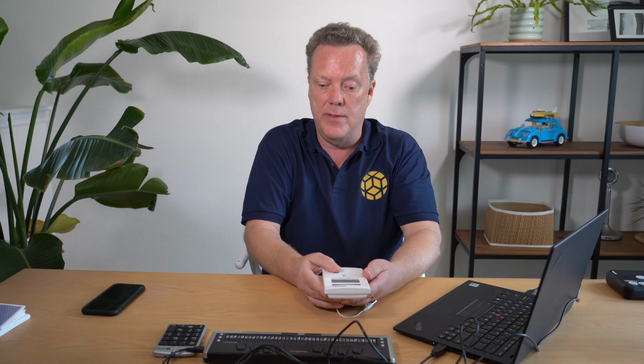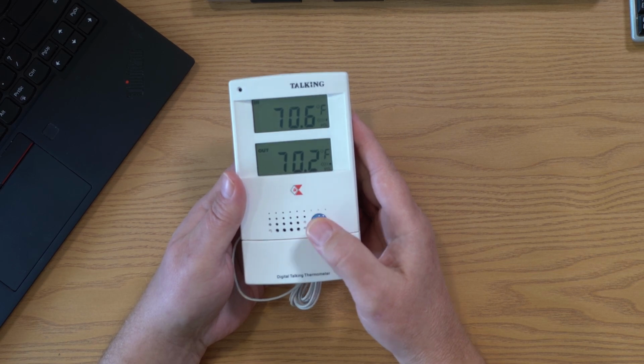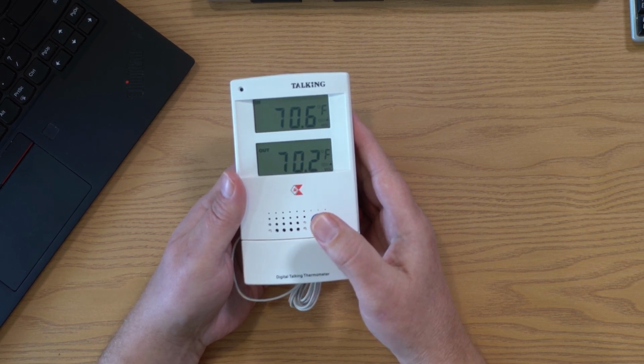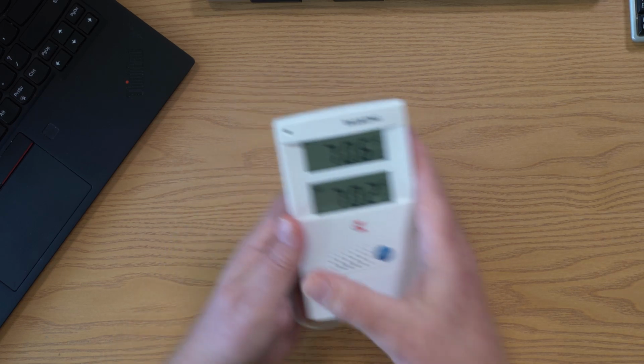There goes my phone talking. Let's turn that guy off. Screen locked. And what else? Okay, here's something. This is a thermometer, and it's a talking thermometer. So if you can see that, there's a button here I press, and we'll hear. The indoor temperature is 70.6 degrees Fahrenheit. The outdoor temperature is 70.2 degrees Fahrenheit. All right. Just an example of something that talks for me.